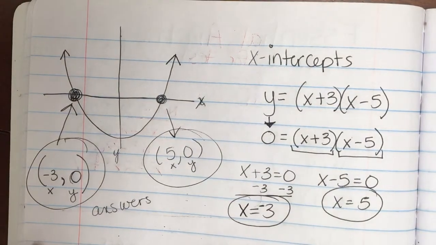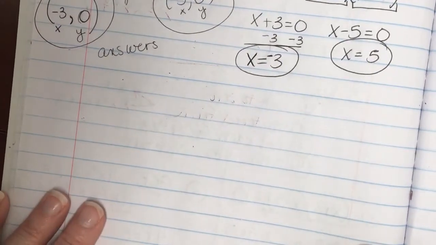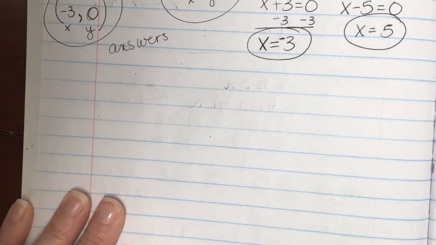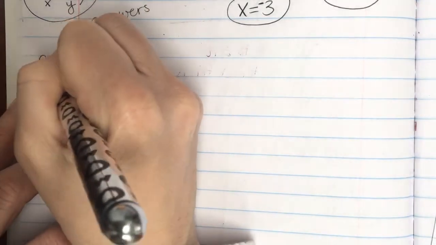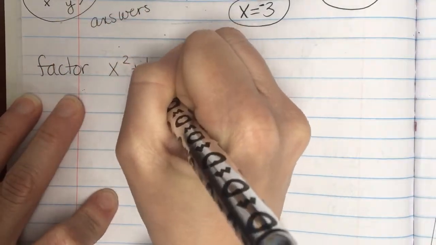Okay, so you'll probably see something like that on your test. You are also going to see factoring the trinomials. So trinomials that look like this.